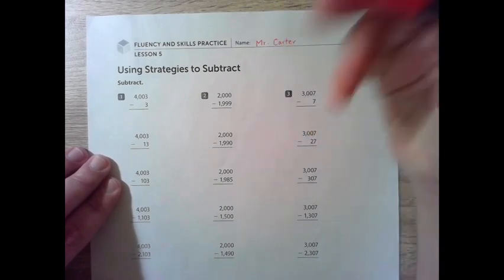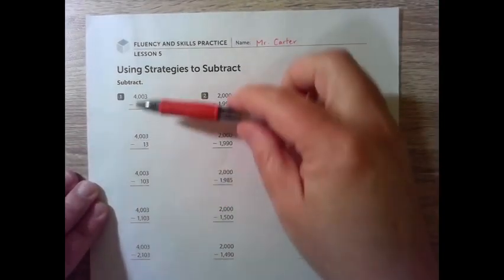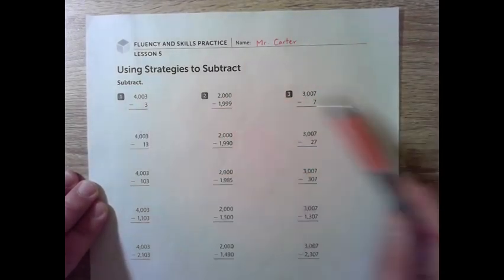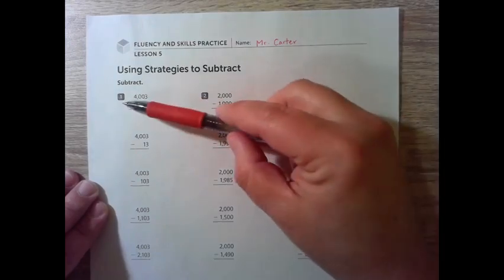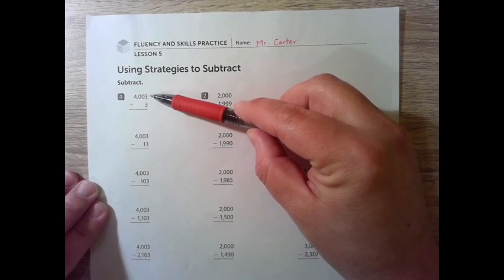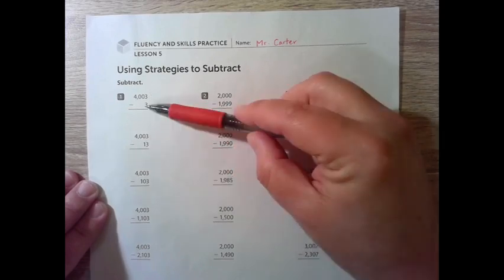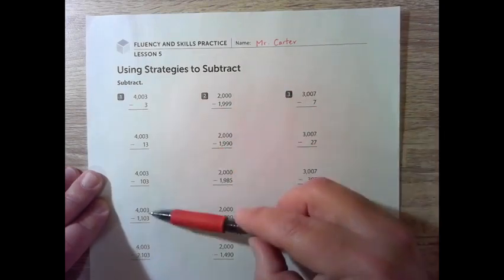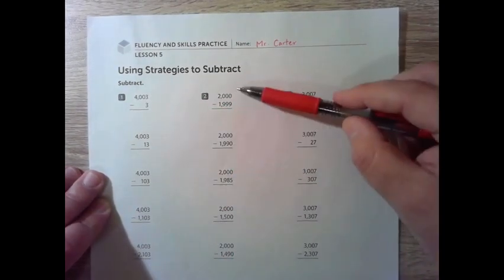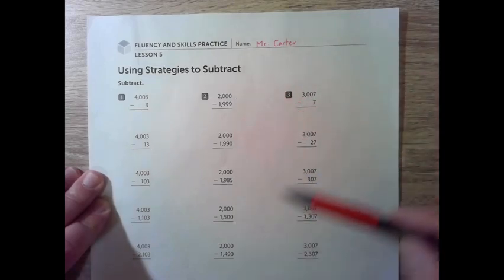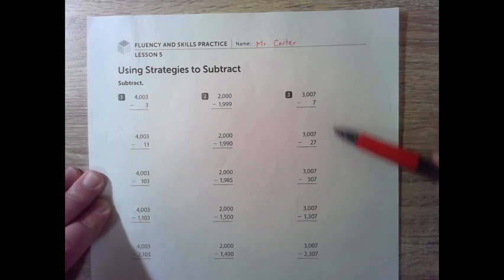All right, so for this sheet, I'm noticing that they set up the sheet vertically rather than horizontally. Like here for number 1, they're starting with 4003 every single time. So they're taking something away from 4003 every time if you go right down this column. Same thing with number 2. In this case, they're starting with 2000 and working their way down. And over here, 3007 and working their way down.